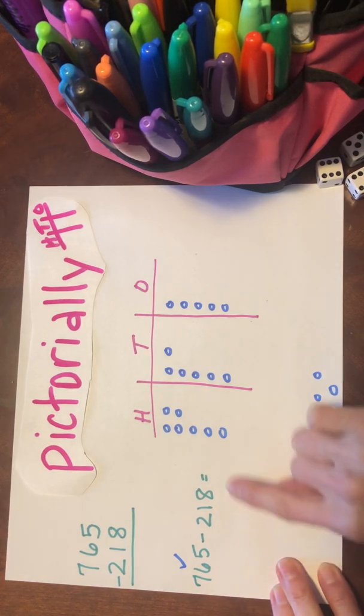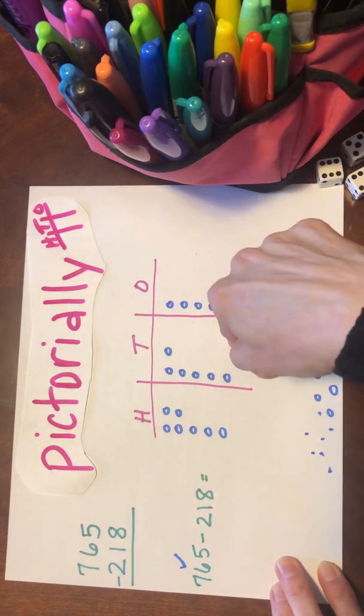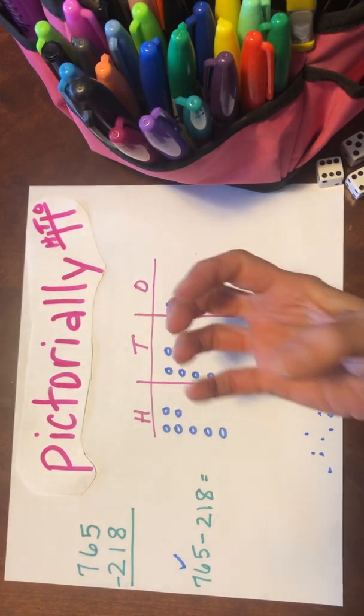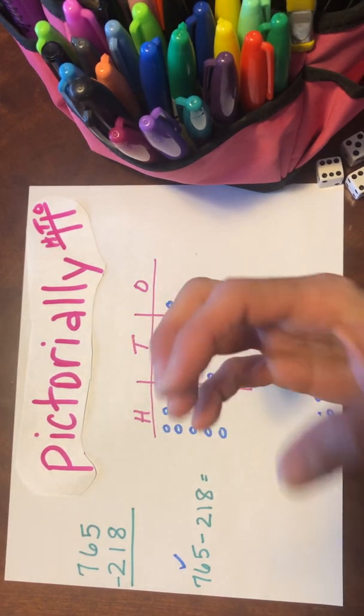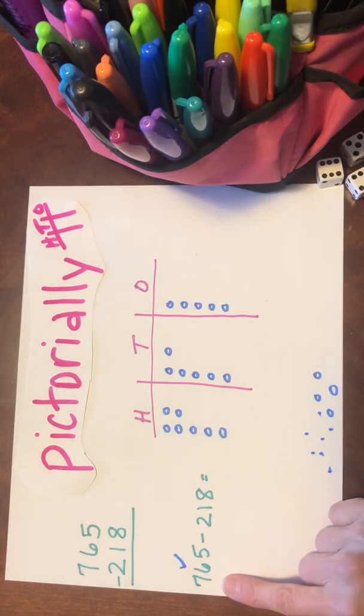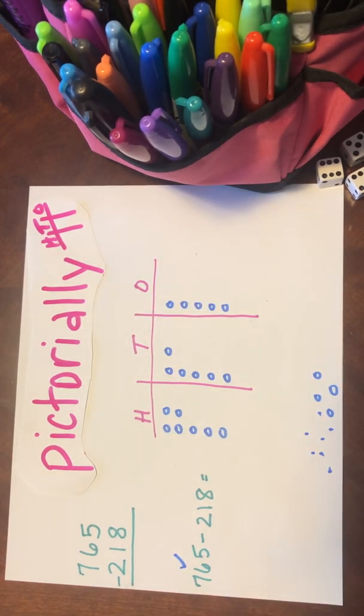So if I take my second number and put it into the chart, I would actually be grouping it. I would be adding them. But I'm not supposed to be adding. I'm supposed to be subtracting. So what I need to do is take 218 out of my chart. I've got to take it out of this 765 to figure out what the difference between them is. So I'm going to do that.